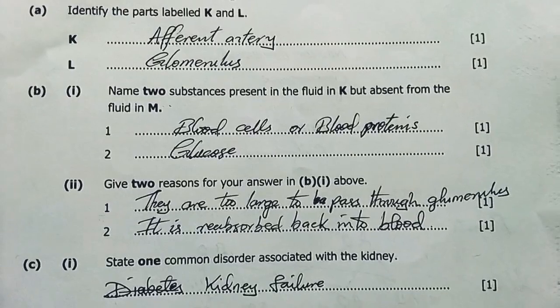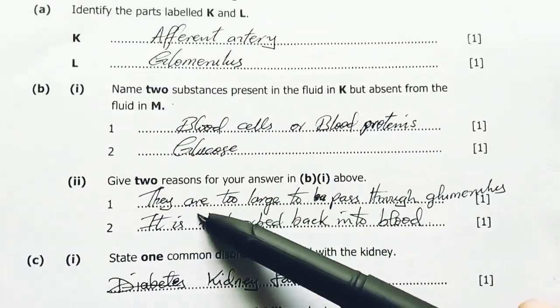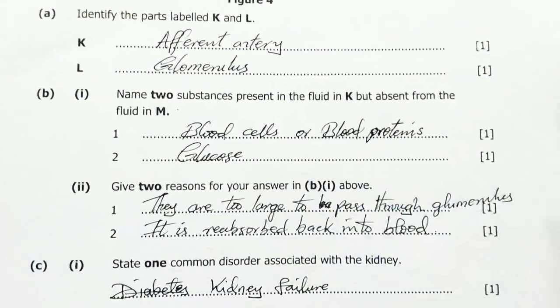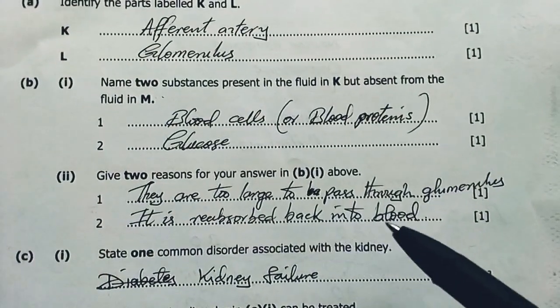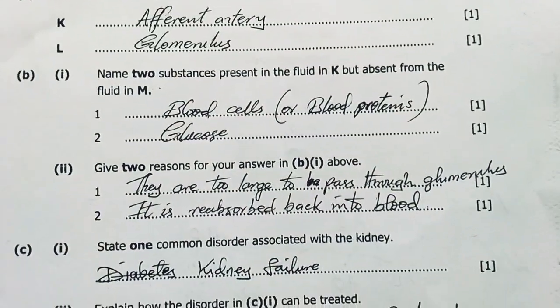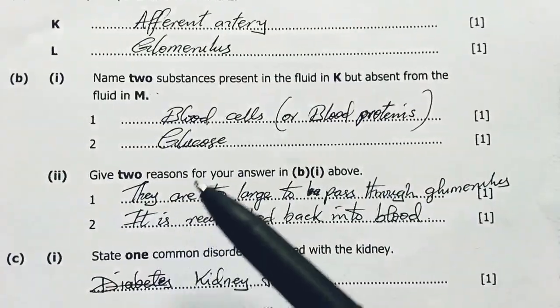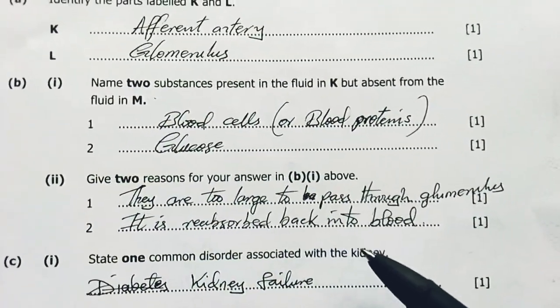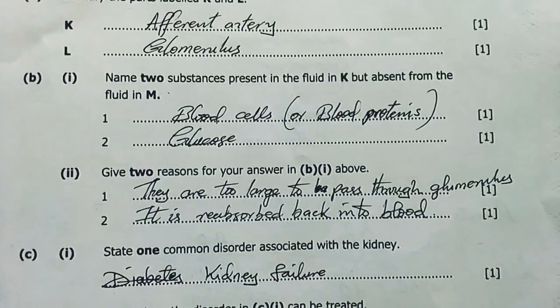Number 2 here, give 2 reasons for your answers in B1 above. For number 1, the blood cells or blood proteins, let me just put brackets here, they are too large to be filtered through the glomerulus. Number 2, it is reabsorbed back into blood. That is why it is absent in urine. It is reabsorbed back into blood.